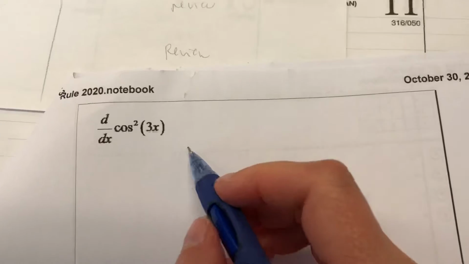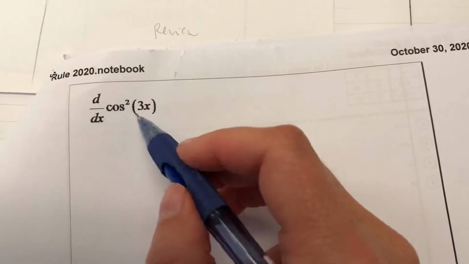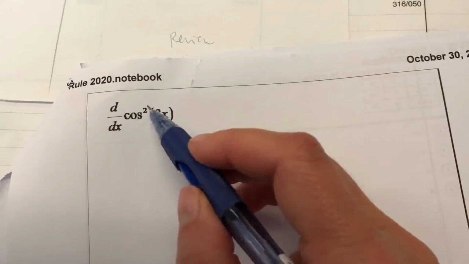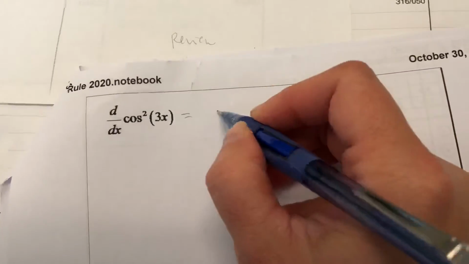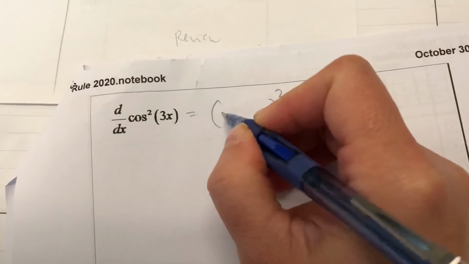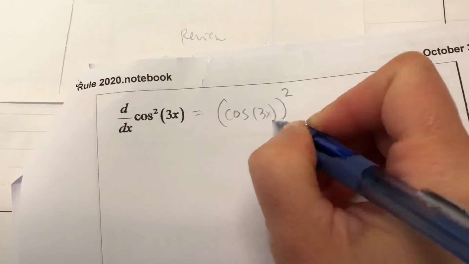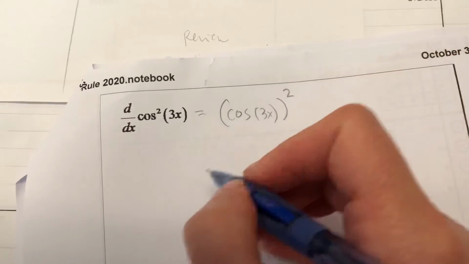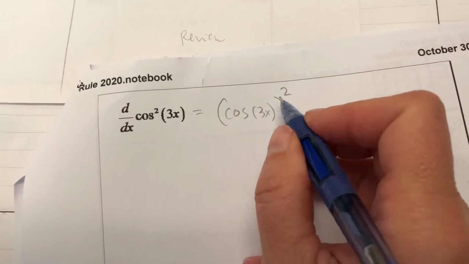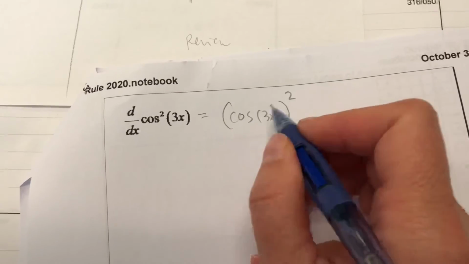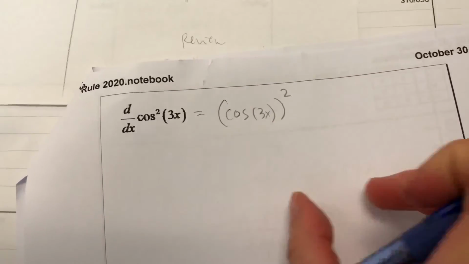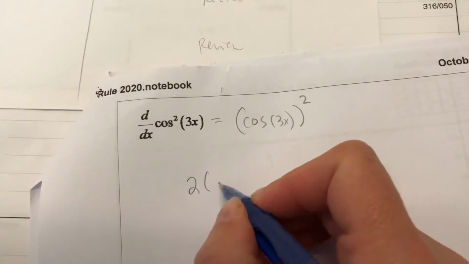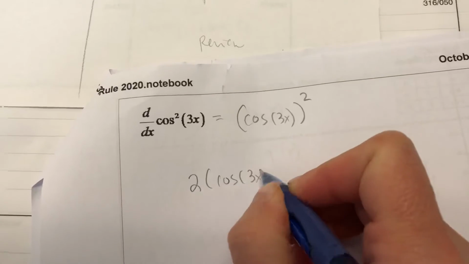This one's a little bit more challenging because there's 3 things happening. The innermost function is the 3x, and then the cosine, and then the squared. I know that this looks a little bit strange, but this is really the same thing as this. Maybe rewriting it like that helps you see that the squaring really is on the outside. So the first thing we do is deal with the squared. Because there's 3 things happening to x, there will be 3 steps in this chain rule. The first one deals with the 2. So 2 times the cosine of 3x.